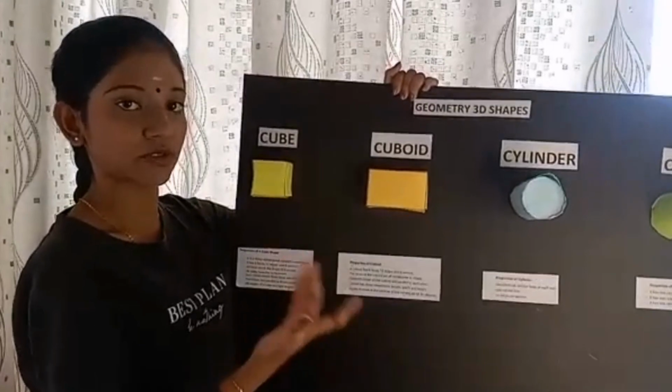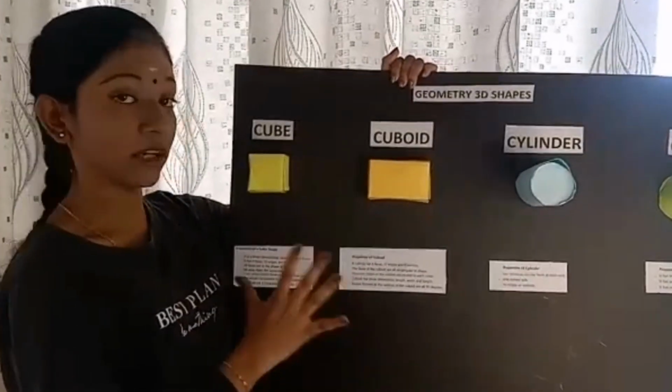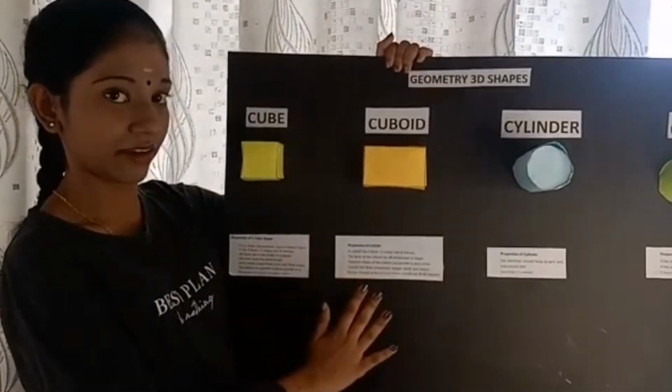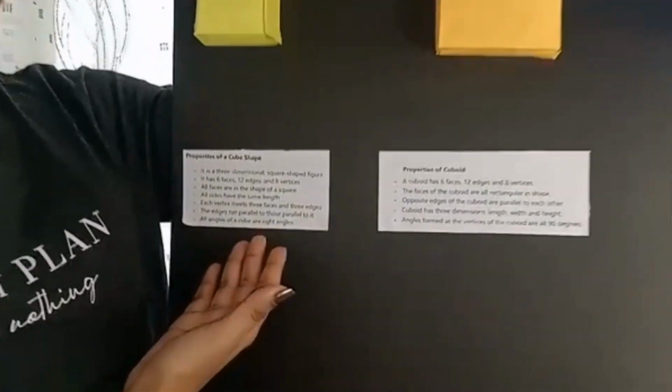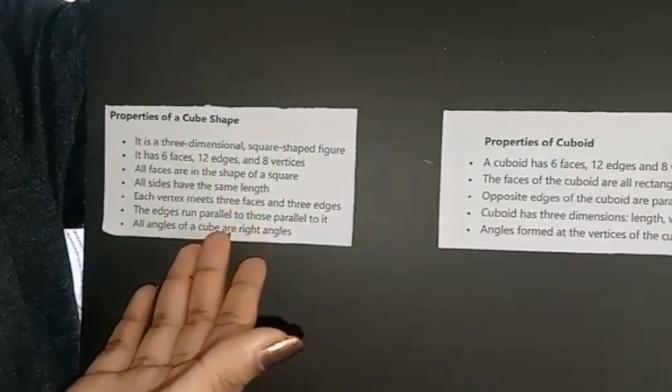But to help the students more, we have also pasted the characteristics of each geometry shape. This one is for cube, cuboid, cylinder and cone.